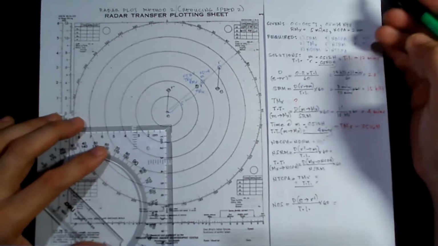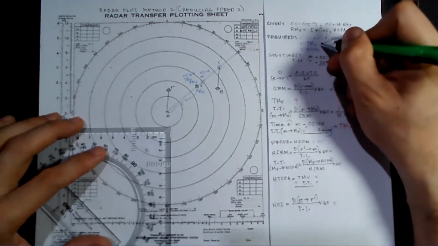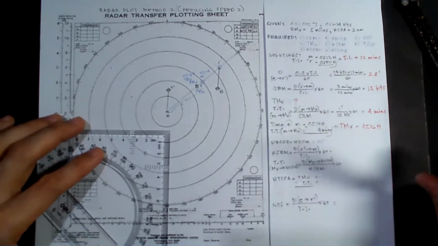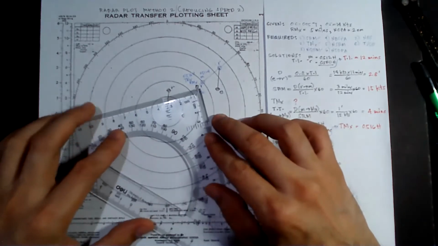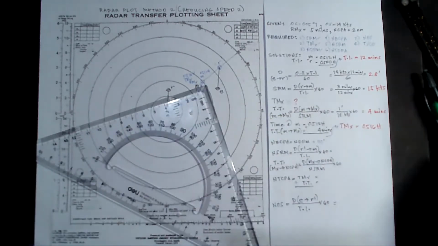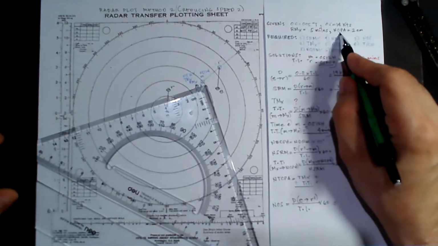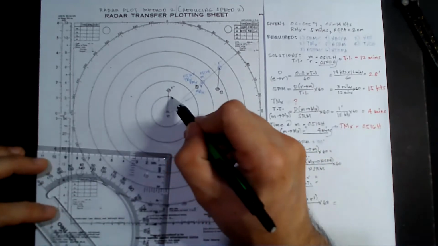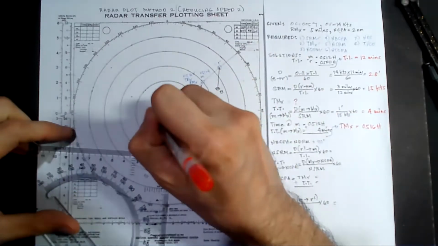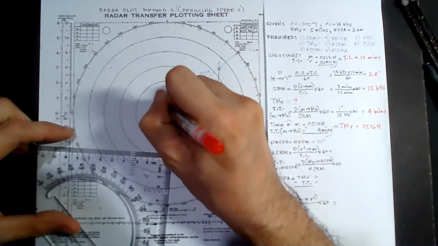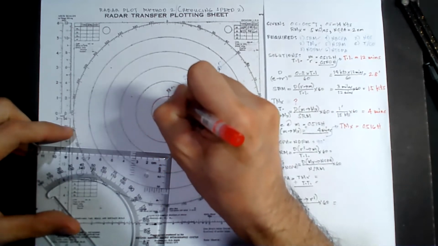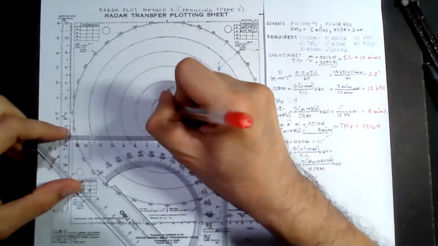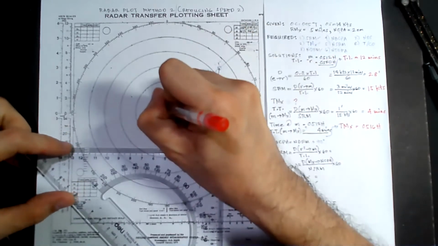So to continue with our plotting, we're done with our SRM. We have our TMX already. Next would be to get our new DRM. Based on our given, we are to establish a 2 miles new CPA. So this ring here is 2 miles. Anywhere within that area would be your new CPA.